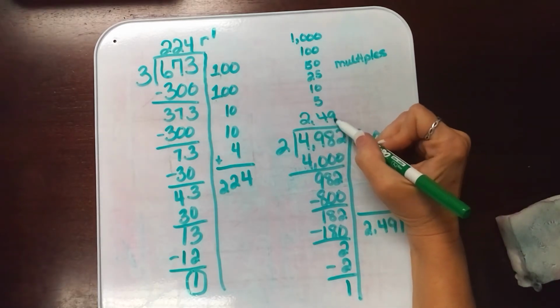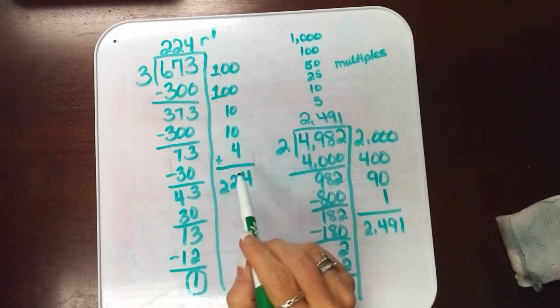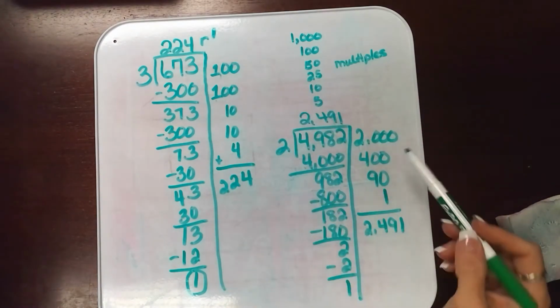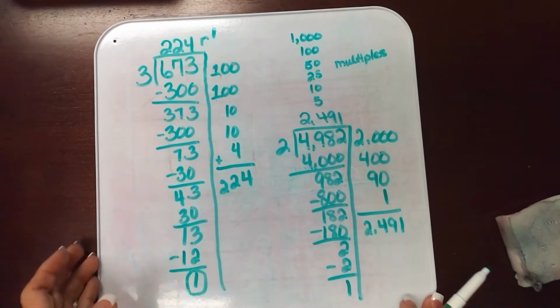So for me, that's pretty efficient. I can take out big chunks, or I can go by just my hundreds. I can take out multiples, or I can go by just 10s, ones, and so forth. Okay? So that is partial quotients. All right, so now let's talk about the standard algorithm.